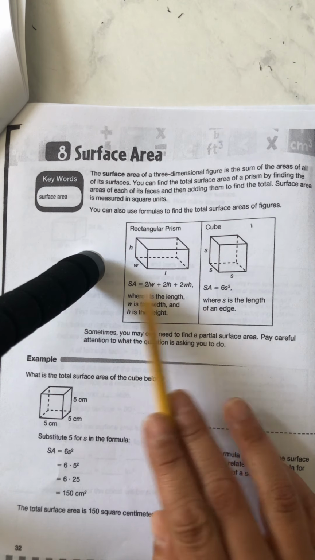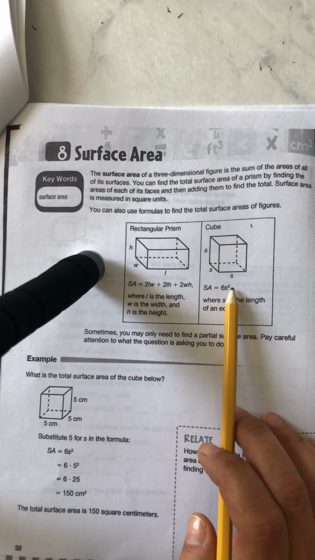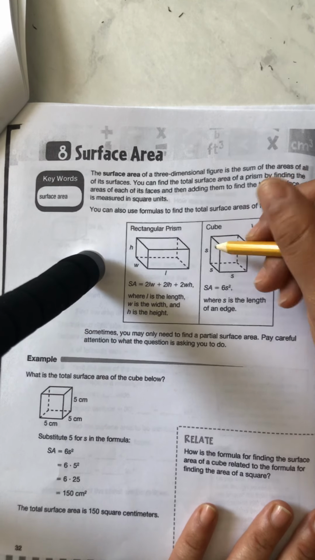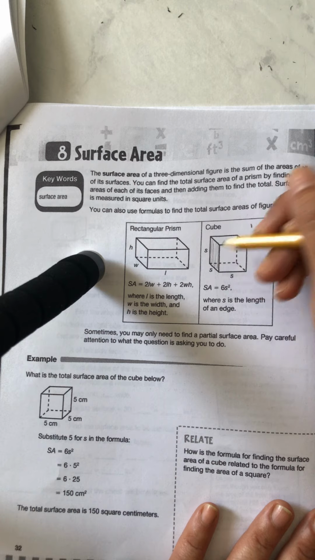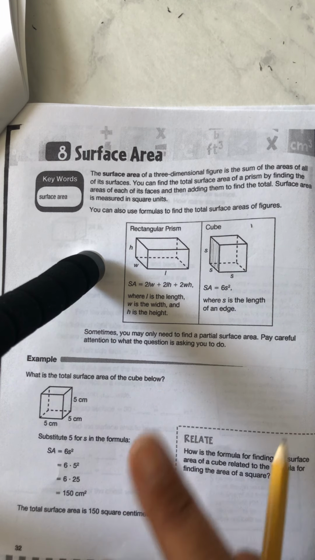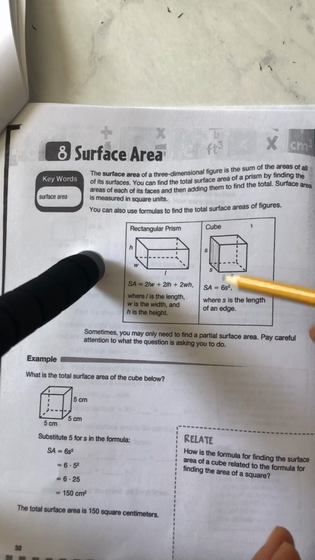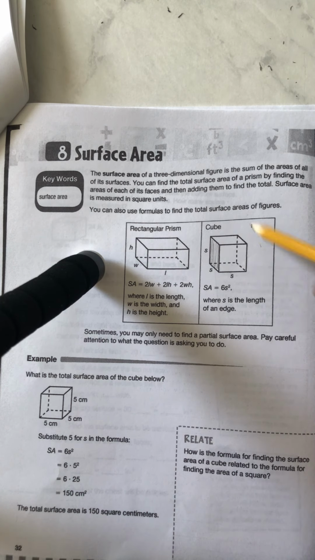So here's the formula for a rectangular prism, and then a cube is just 6 times the side squared. And the reason why that works is basically each one of these is the same. So you're just finding the area of one of the squares. So it would be side times side, so side squared, and then you have 6 faces.